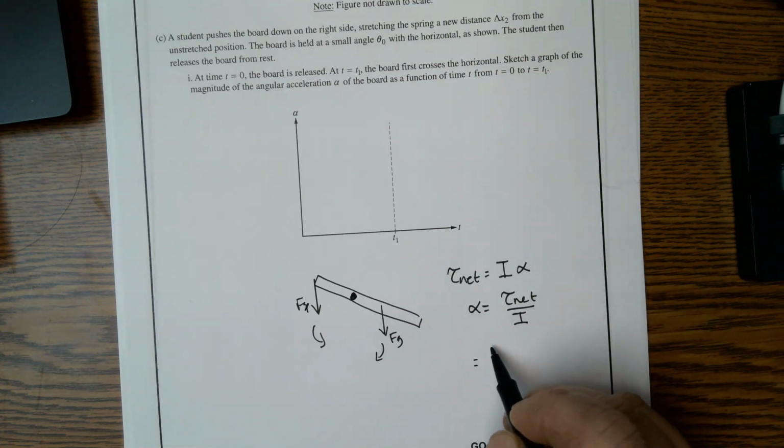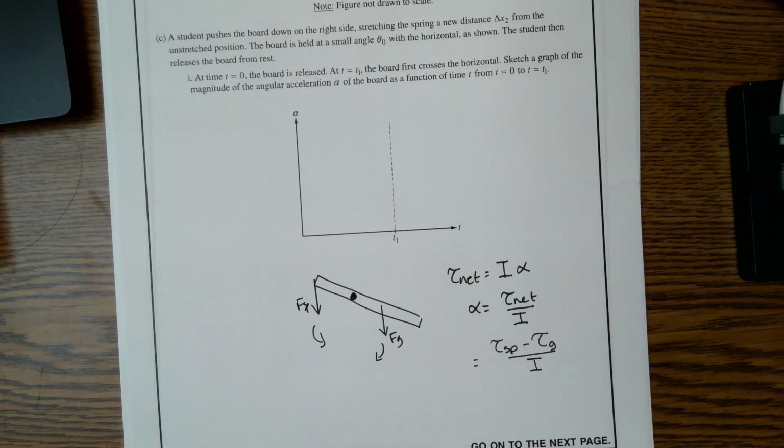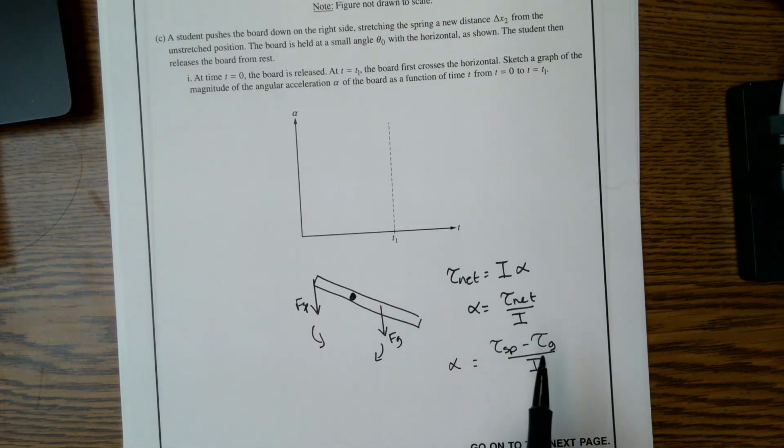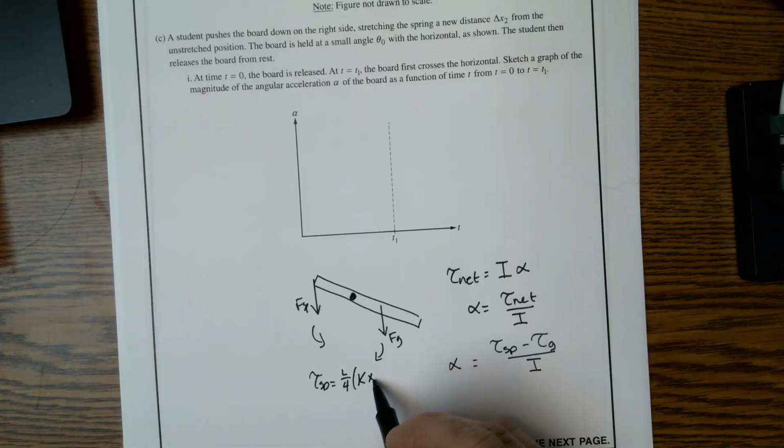And what is torque net? Well, that would be the torque of the spring minus the torque of gravity, over I. All right, now that's what it's going to be. But what's going to happen to these torques? Well, the torque of the spring will be L over 4 times the force of the spring, which will be K, and we're going to say X at the moment because that's going to change, and that's also going to change the angle. So I'm just going to put that in there.